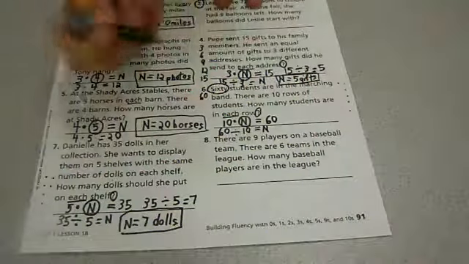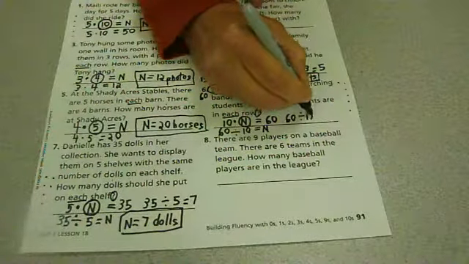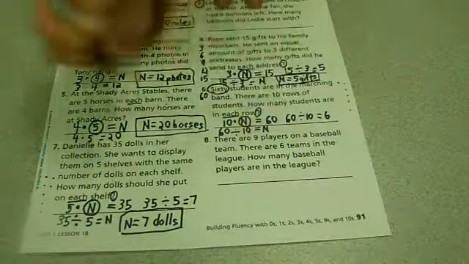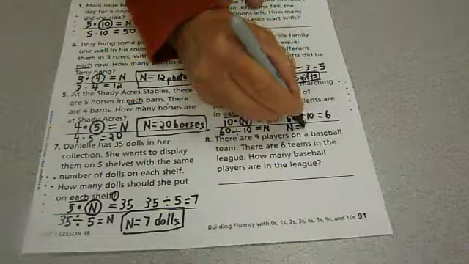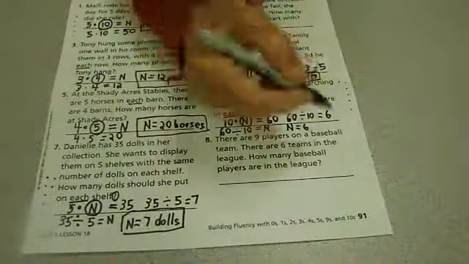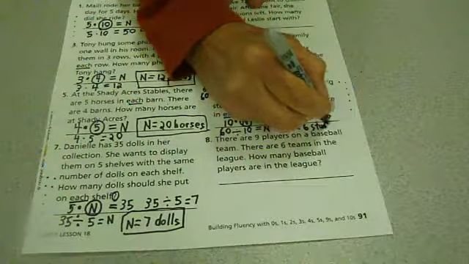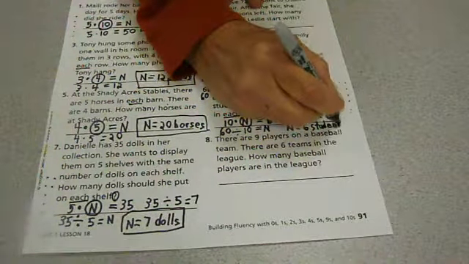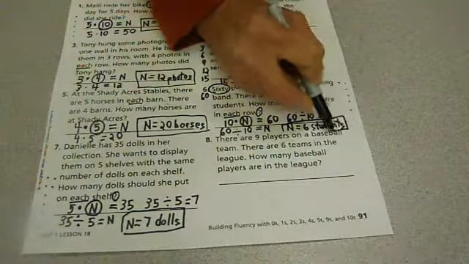So 60 divided by 10 equals 6. Label my answer. N equals 6. How many students? 6 students. And then I box my answer.